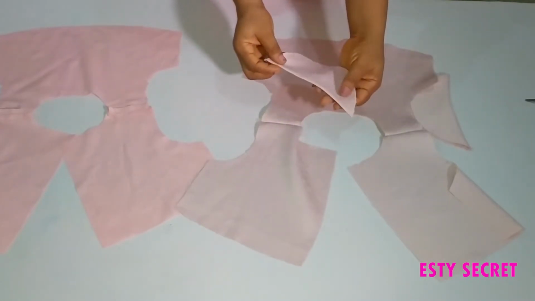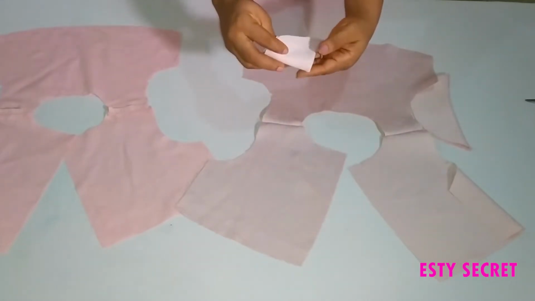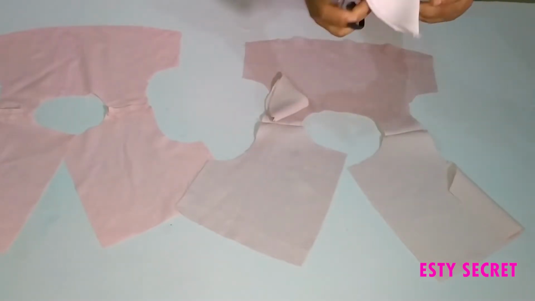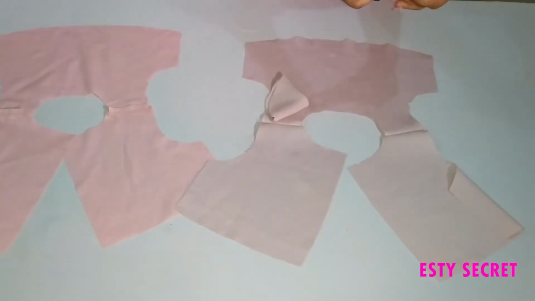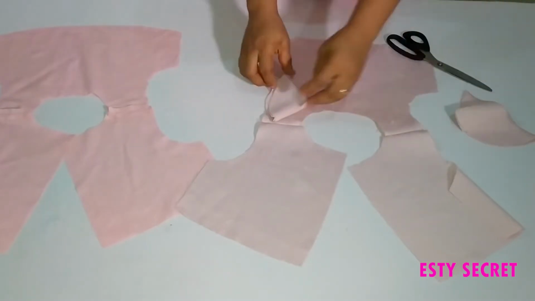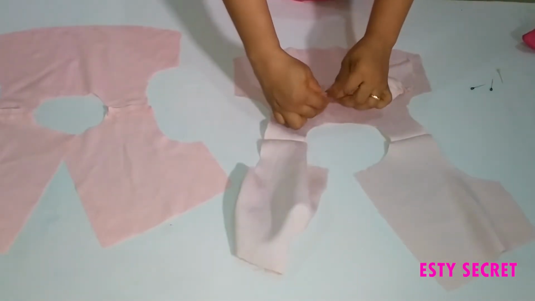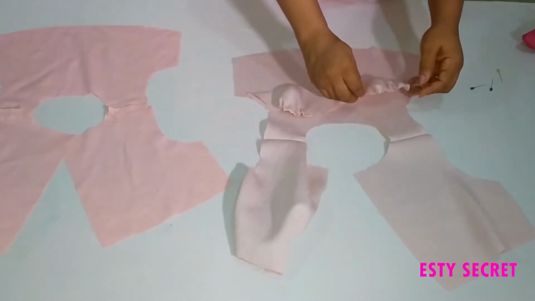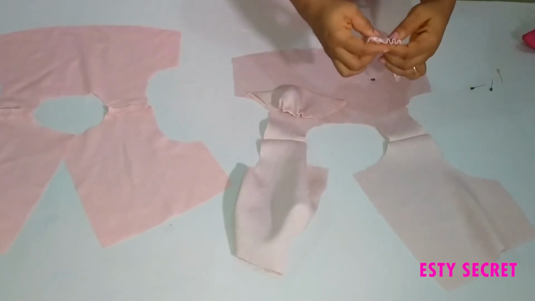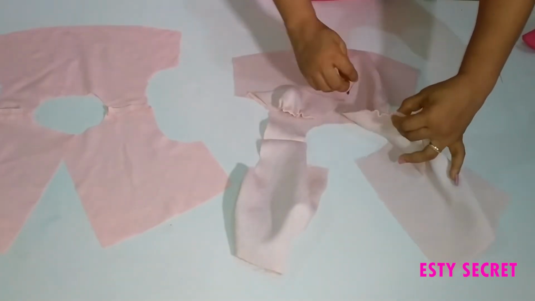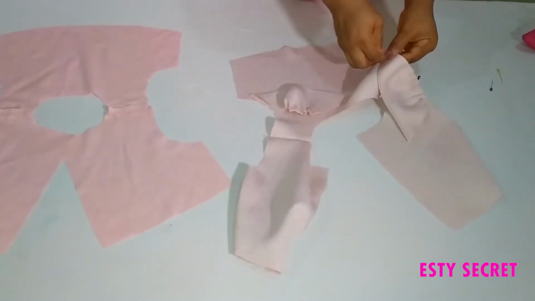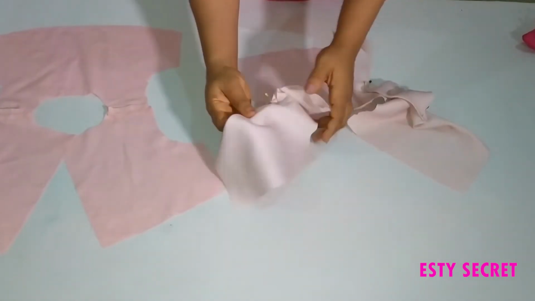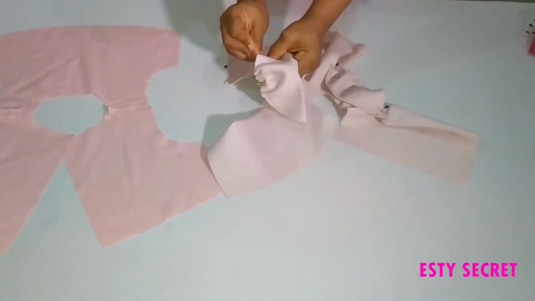So it's time for me to attach my sleeve to my bodice. I'm going to find the center point, and after finding the center point you can go ahead and stitch this. But since I had given my sleeve an extra inch or so for a slight gather, I'm just gathering it up a bit before attaching it to my bodice. So you do that, and giving your bodice a notch beforehand will help you know where your sleeve will stop.